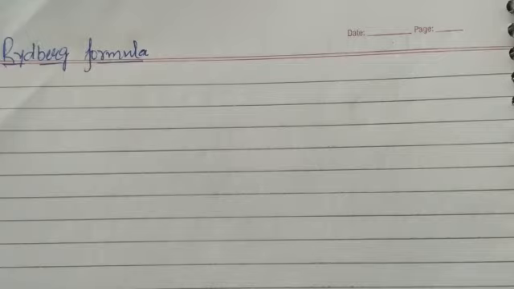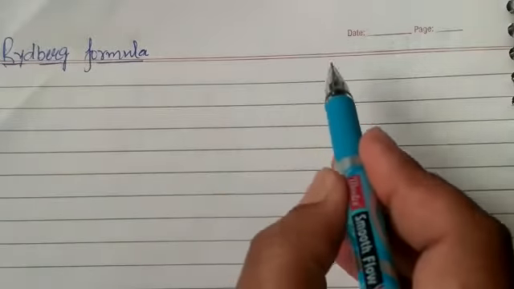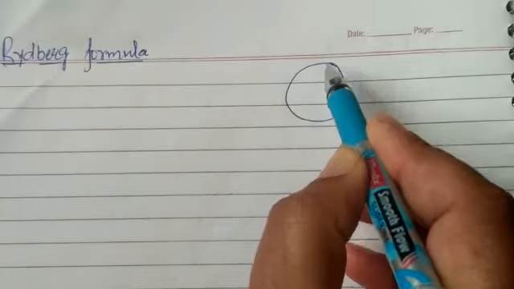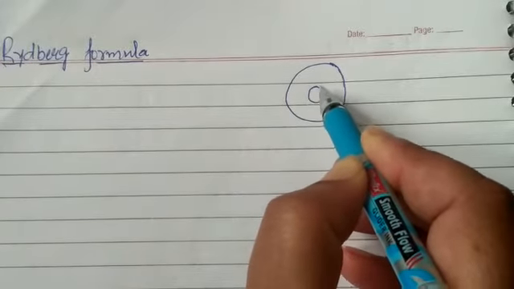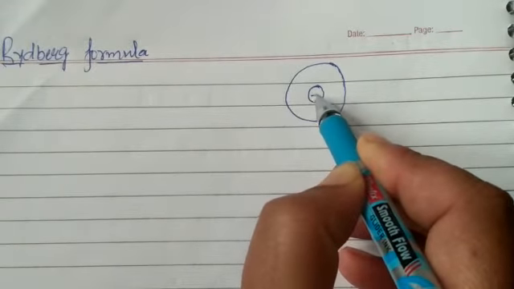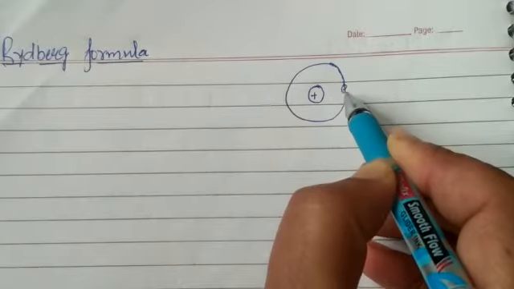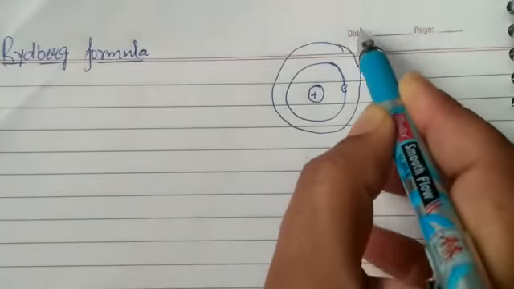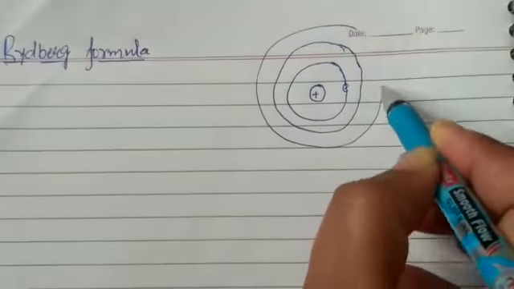What is the Rydberg formula? Now, as we are aware, whenever an electron de-excites from a higher energy orbit, let me make a model here. This is the nucleus of an atom having positive charge. This is shell number first having electrons, this shell number second, and so on and so forth.